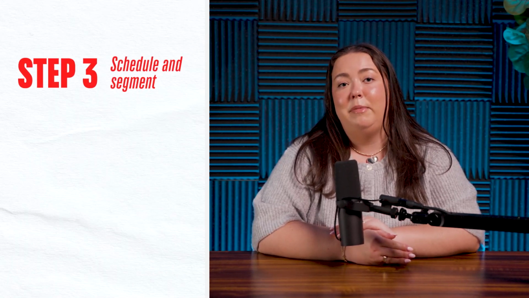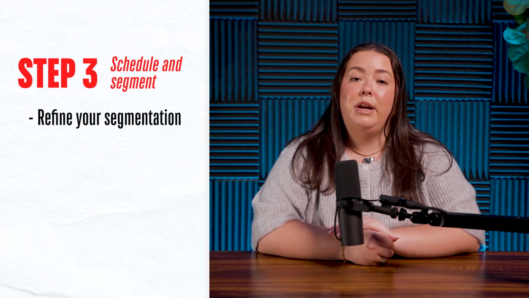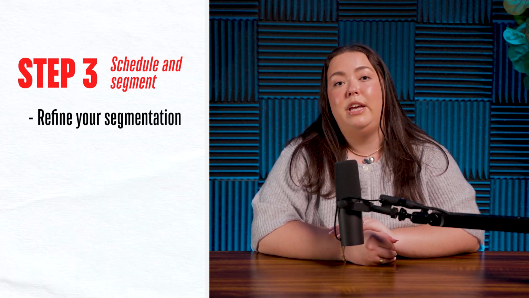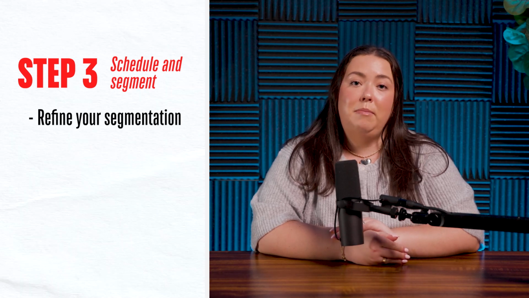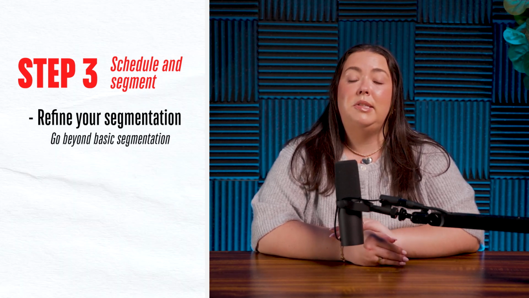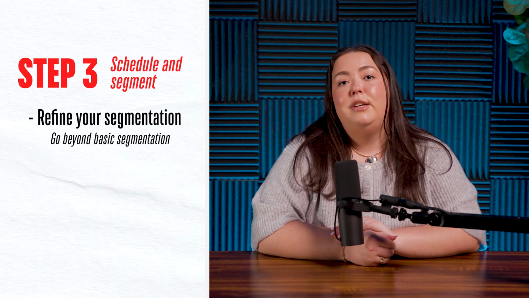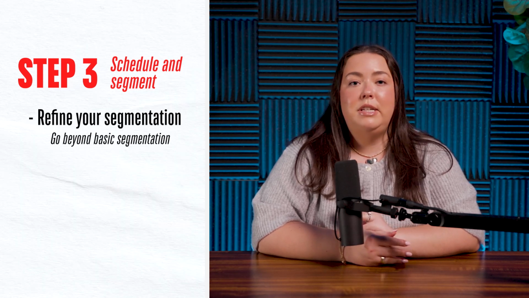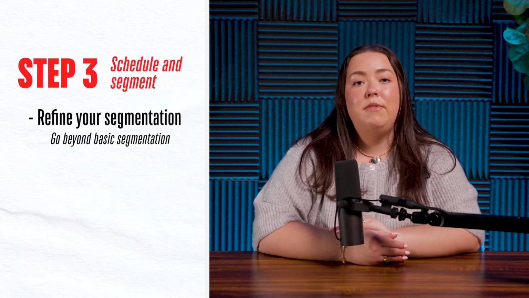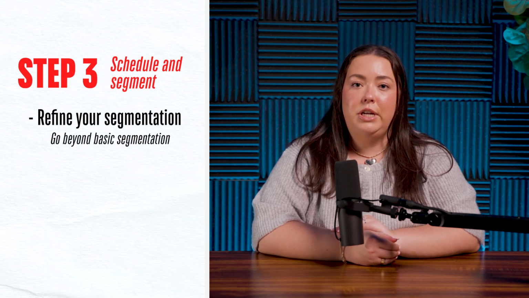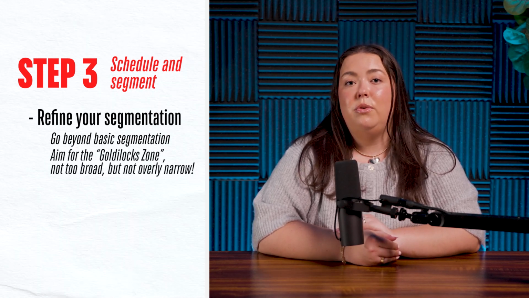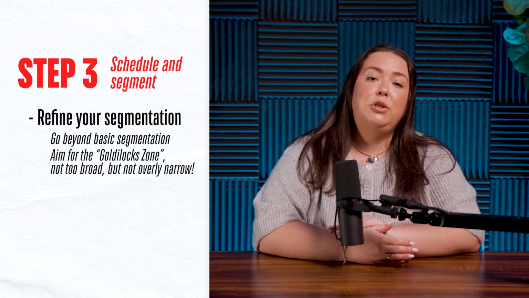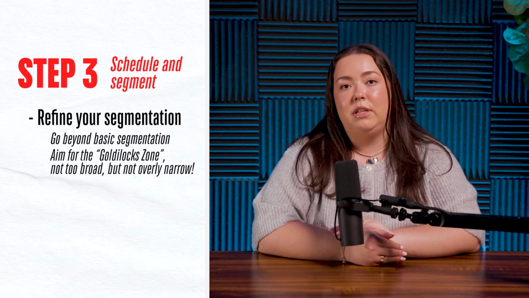So now that you've strategized and you've built your campaign, it's time to schedule and segment for maximum impact. When it comes to segmentation, it's super important to think back to who you initially aimed to target. Once you have that in mind, you have to go beyond the basic rules of segmentation. Tailor your emails to different types of people based off of behavior, interests, and purchase history. Aim for the Goldilocks zone, which in other words is not too broad, but also not too overly narrow.